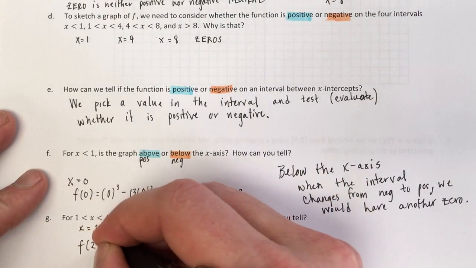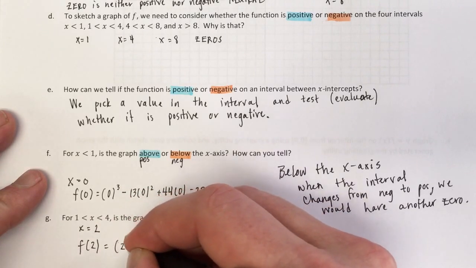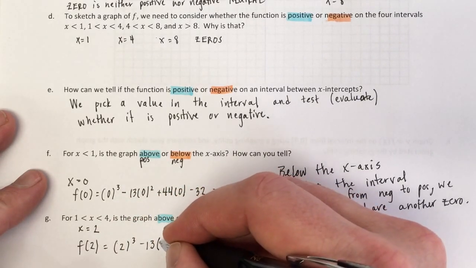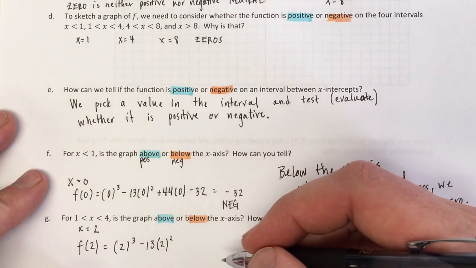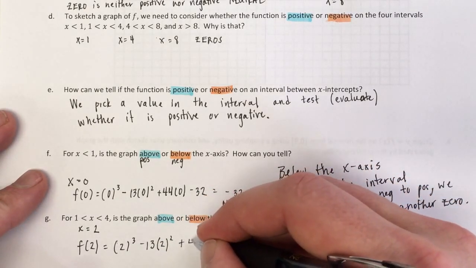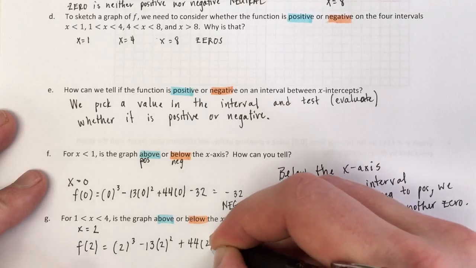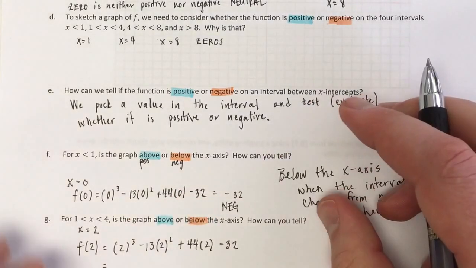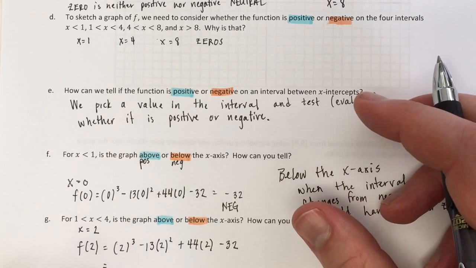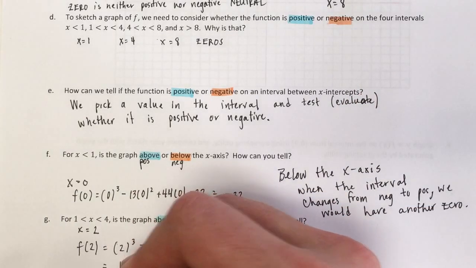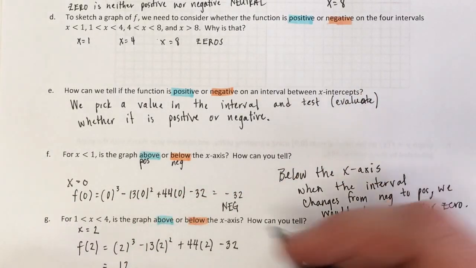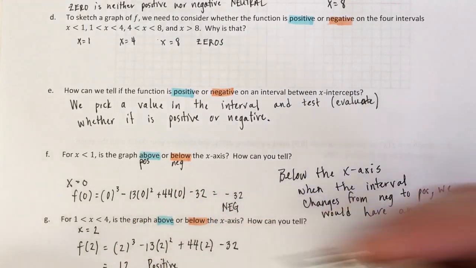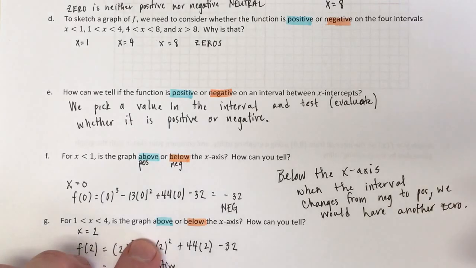I'd look at f of 2 equals 2 cubed minus 13 times 2 squared plus 44 times 2 minus 32. I'm going to let you practice order of operations, and I'm going to simply give you the evaluated value, which is 12, which is positive. And so is it above or below?